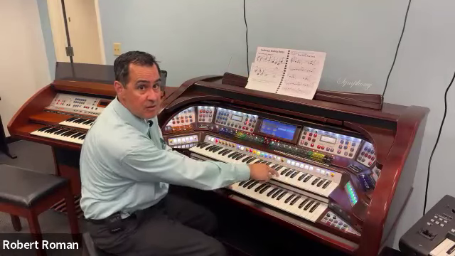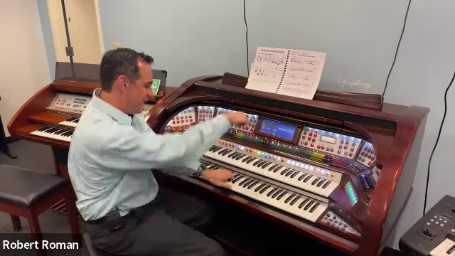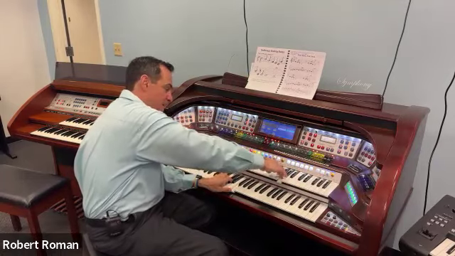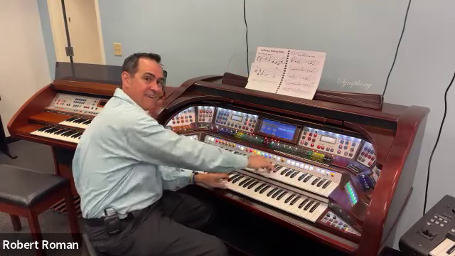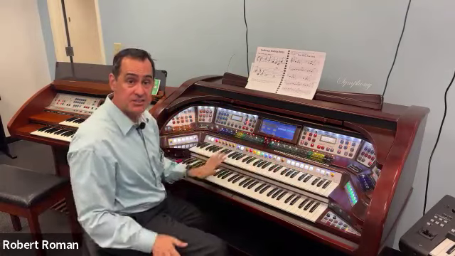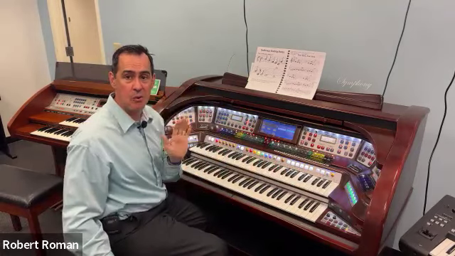Can you see my chord? My left hand? This angle. Okay, sorry, I don't know if you could see that. But it basically started playing the minute I hit the chord.